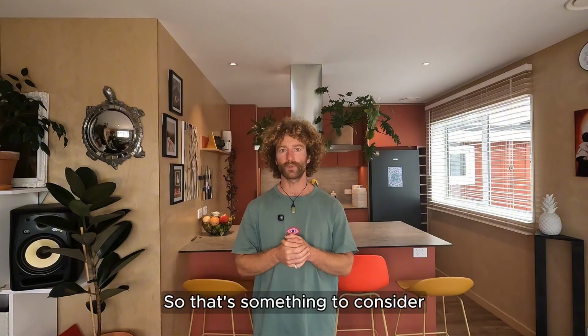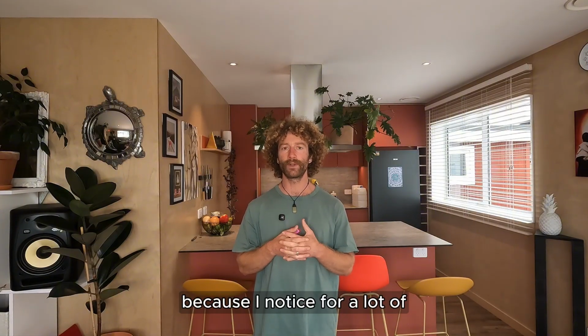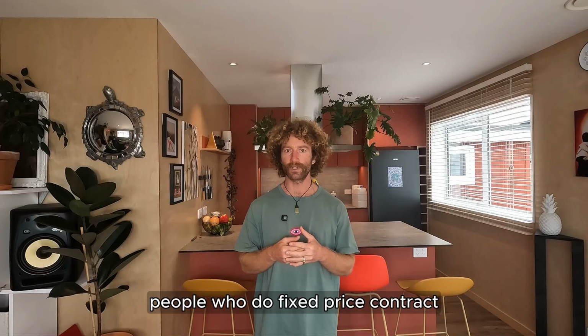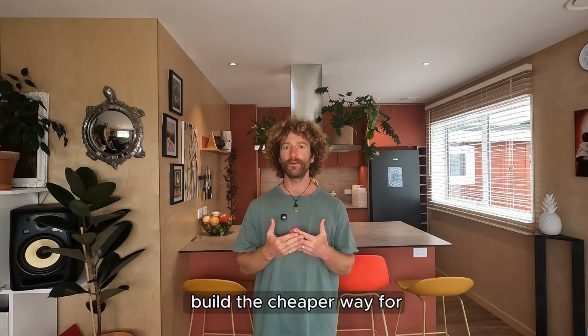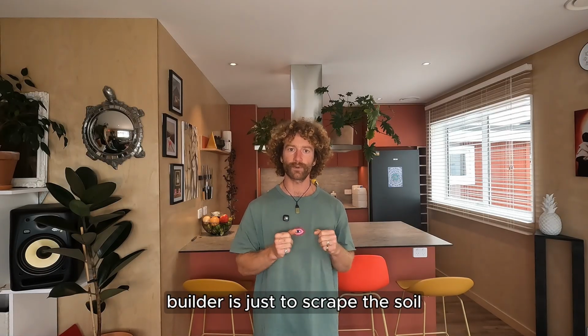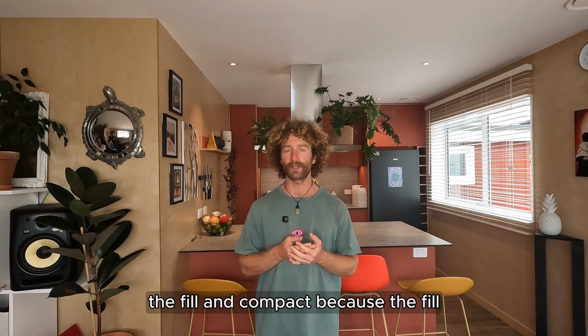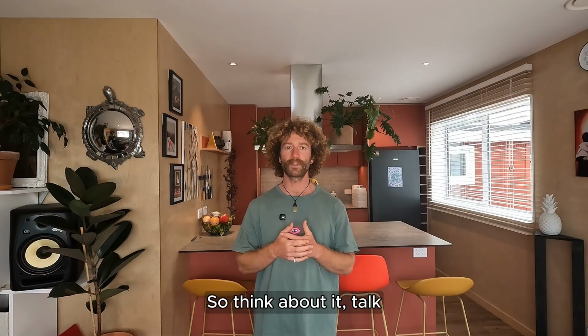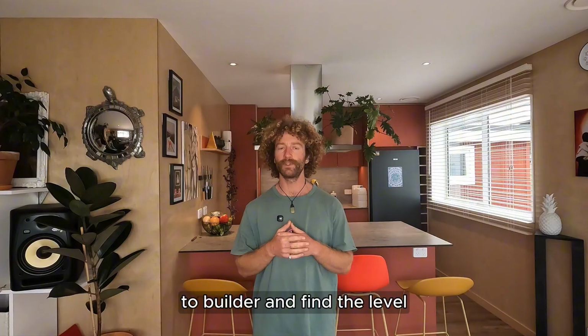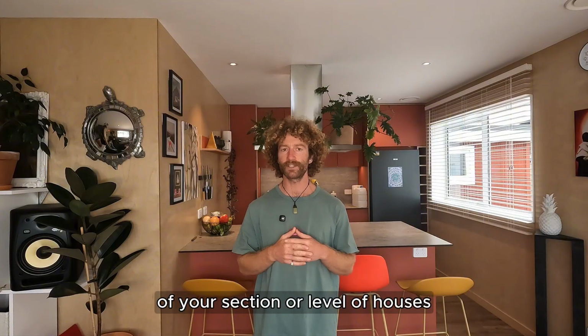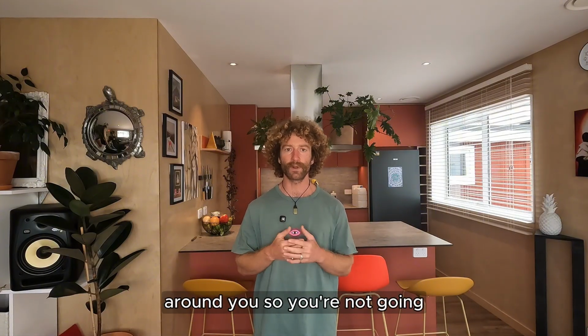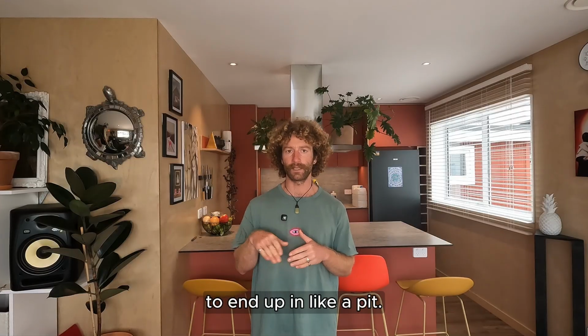So that's something to consider, because I notice for a lot of people who do a fixed price contract build, the cheaper way for the builder is just to scrape the soil and build a house rather than bring in fill and compact it, because fill is expensive. So think about it, talk to your builder and find the level of your section or the level of the houses around you, so you're not going to end up in a pit.